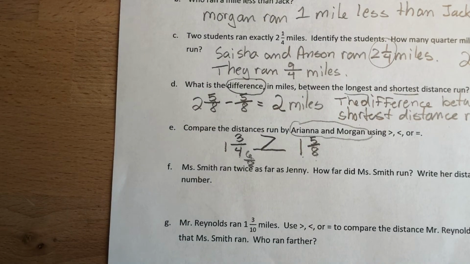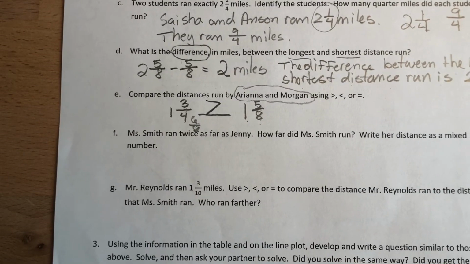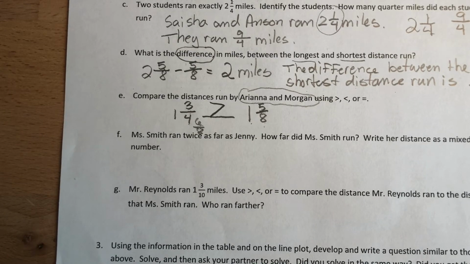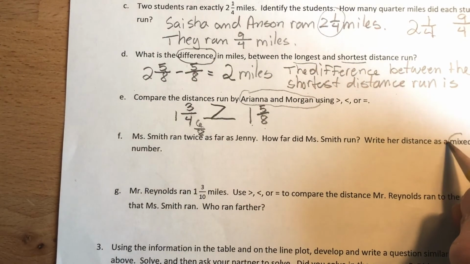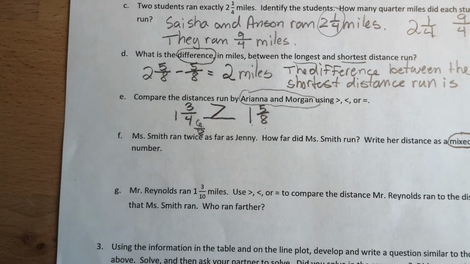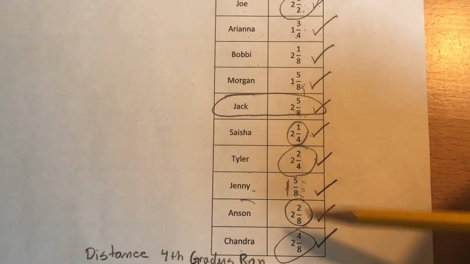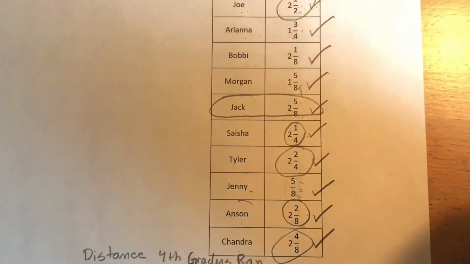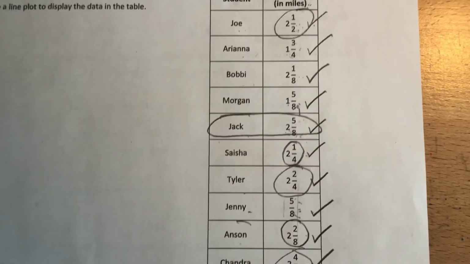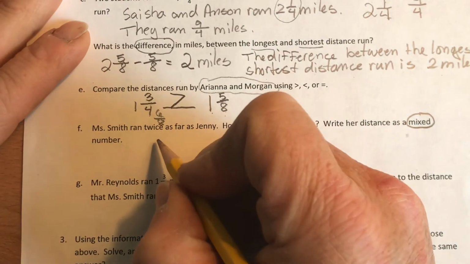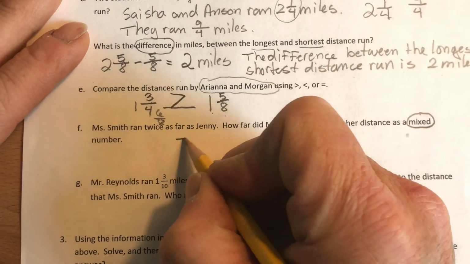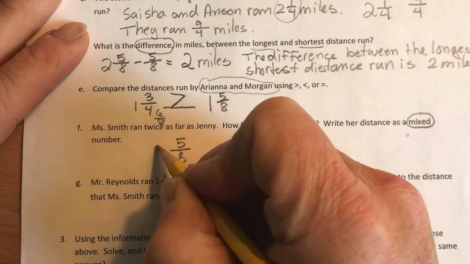Okay. Mrs. Smith ran twice as far as Jenny. How far did Mrs. Smith run? Write your distance as a mixed number. Okay, so whole number and fraction. So Mrs. Smith ran twice as far as Jenny. So we're going to multiply that by 2. Okay, so how far did Jenny run? Is that right? No, Jenny is 5/8. That wasn't 1. So she ran the least, so 5/8. So I need to double my 5/8. I need to multiply that by 2.